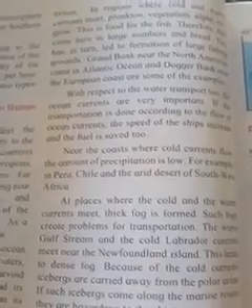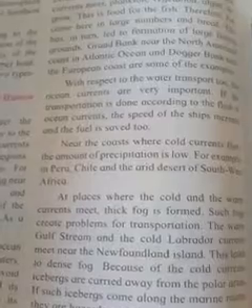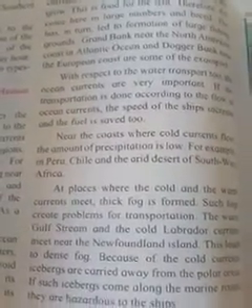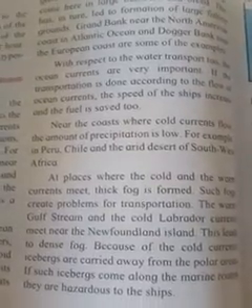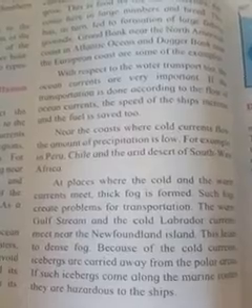If transportation is done according to the flow of ocean currents, that means the transportation depends on the oceanic current, the speed of the ship increases and fuel is saved. Ocean currents are responsible for the increased speed of the ship, and fuel is saved too. Because of this, ocean currents are important for transportation.